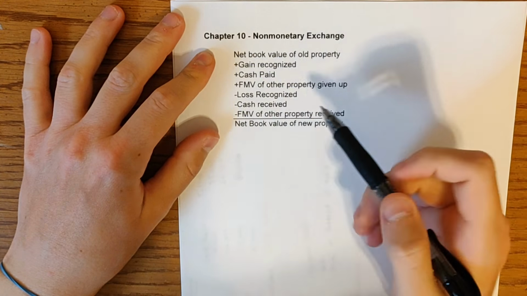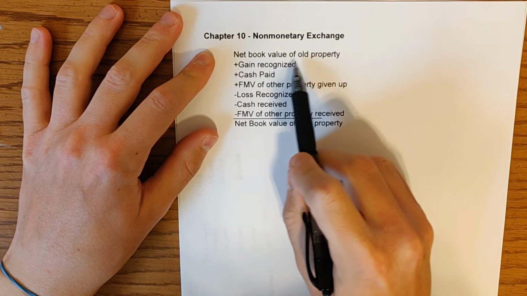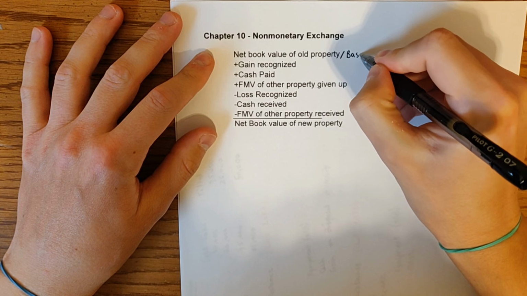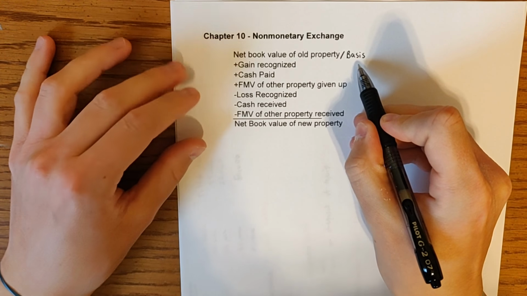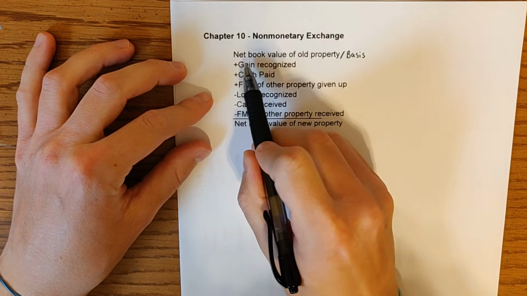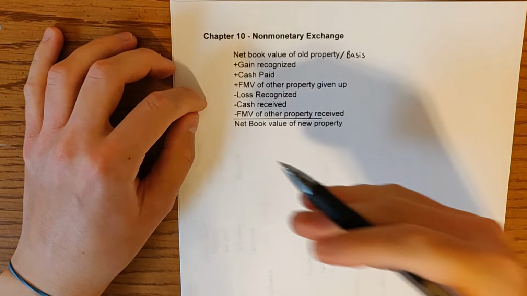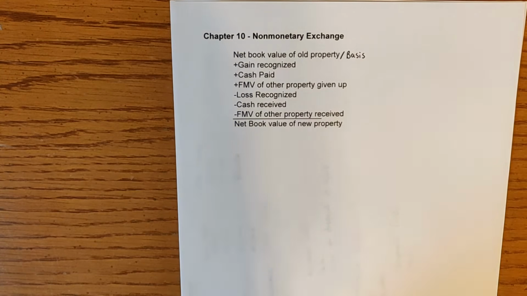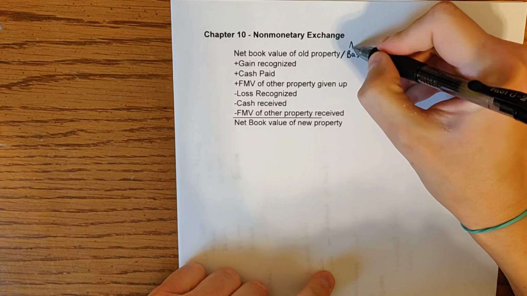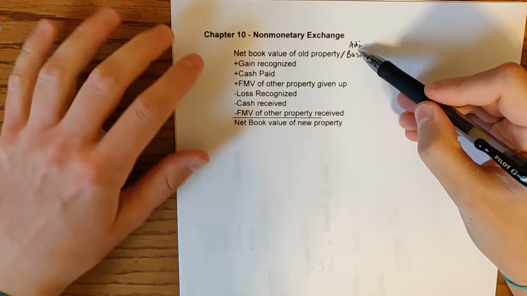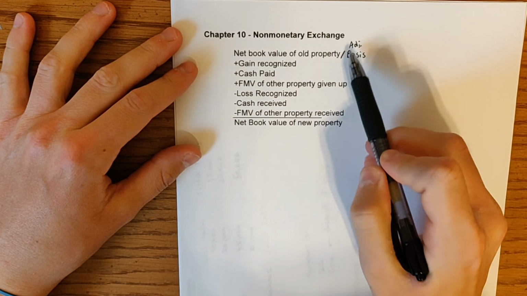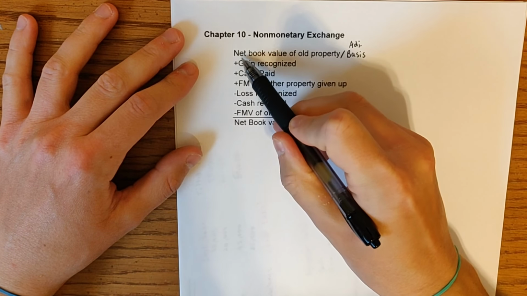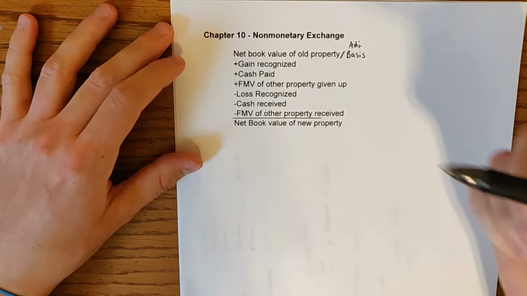The first thing we're going to note is the net book value of the old property, okay? I'm going to use a term called basis a lot. Basis is a tax term. It means net book value, okay? So net book value is what? Original cost minus accumulated depreciation. So net book value and basis are basically interchangeable. Basis or adjusted basis, more or less the same thing. If I say basis or adjusted basis, I mean net book value. It's a tax term for the financial statement equivalent, which is net book value.